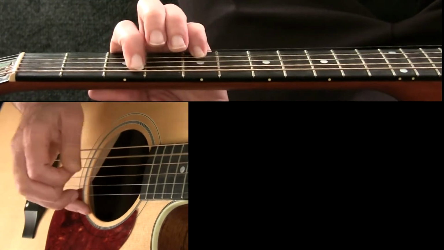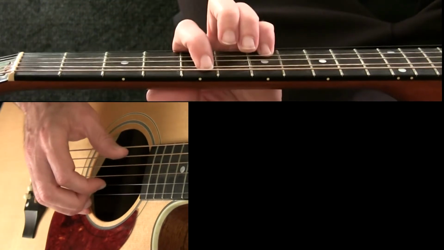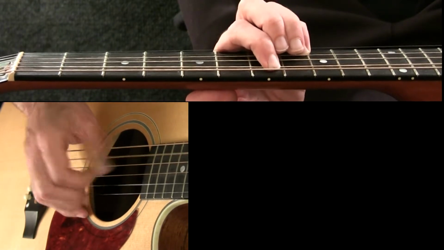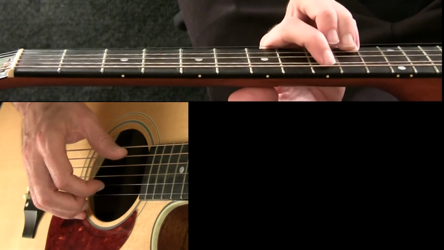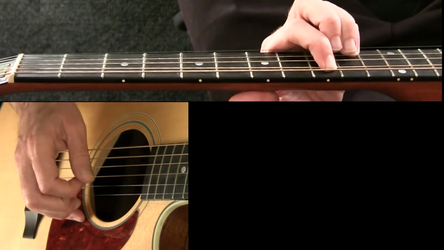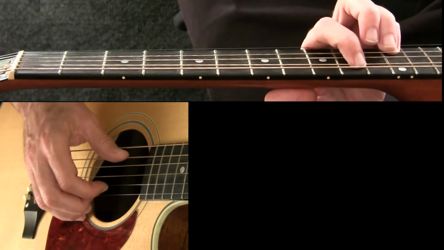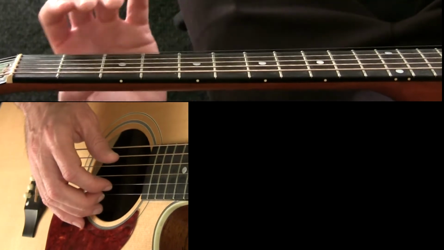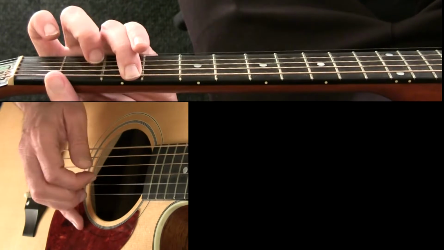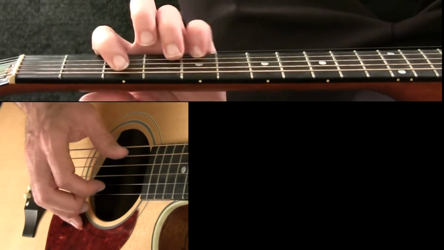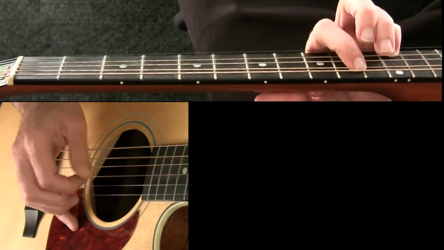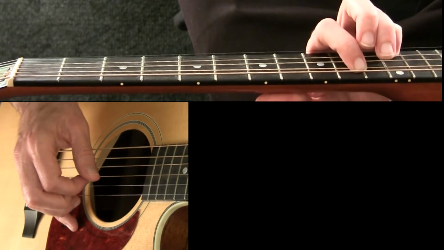The 4, which is a C. 5, which is a D. 6, which is an E minor. 7, which is an F sharp diminished. And then back to the 1, which is a G. So you can hear the series. It sounds like a major scale.